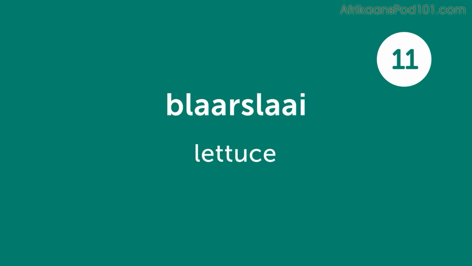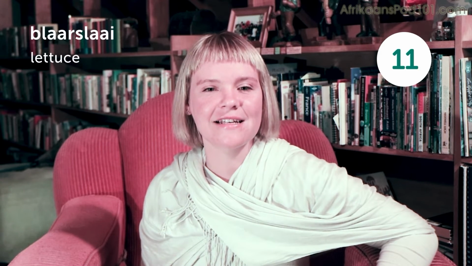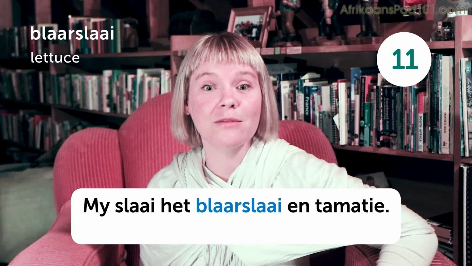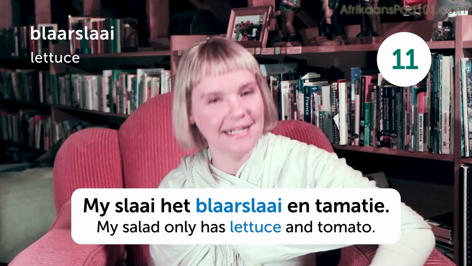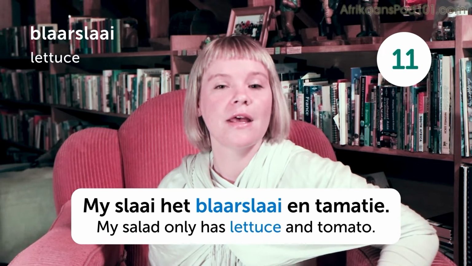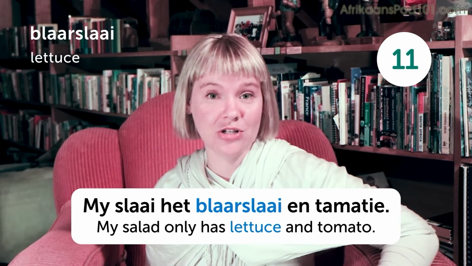Blaarslaai, lettuce. My slaai het blaarslaai en tomatie. My salad only has lettuce and tomato. My slaai het blaarslaai en tomatie.